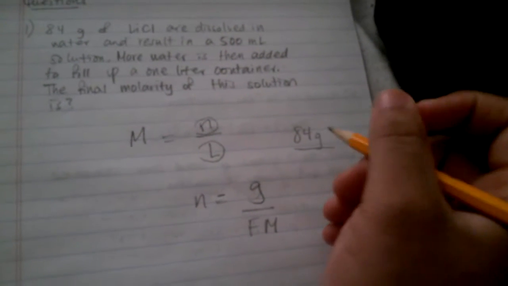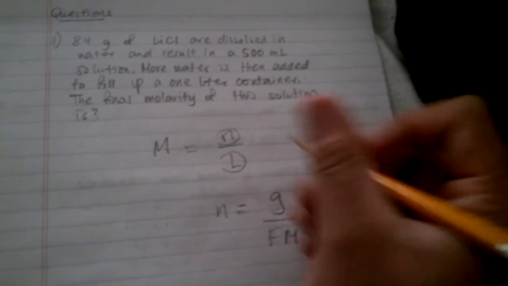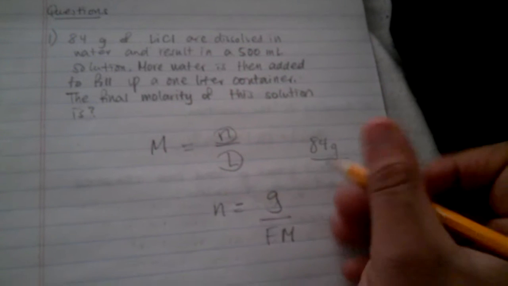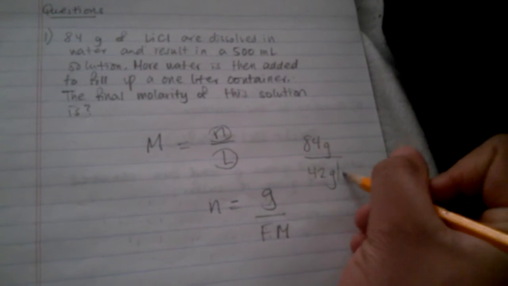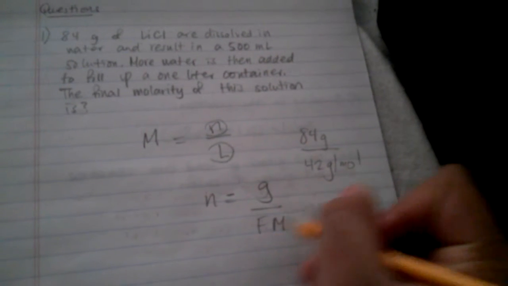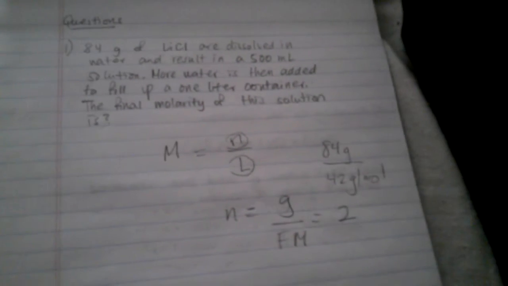If we go to the periodic table, you will find that if we add up both the formula mass of lithium and the formula mass of chlorine, we're going to get a total of 42 grams per mole. And we do simple division, we're going to find that that is 2 moles of lithium chloride.